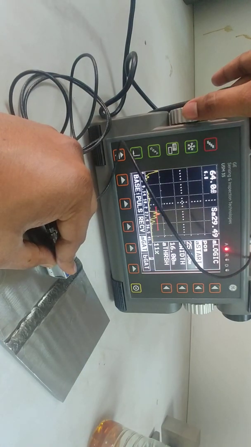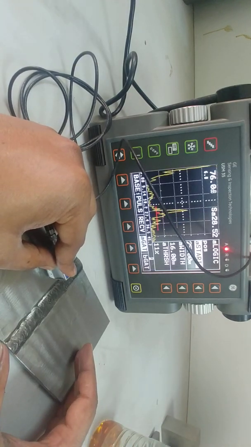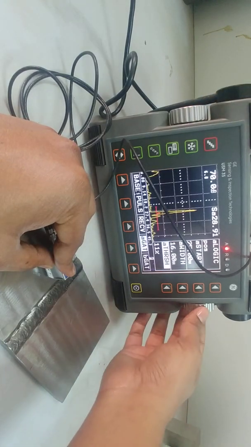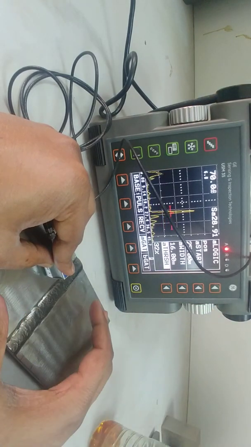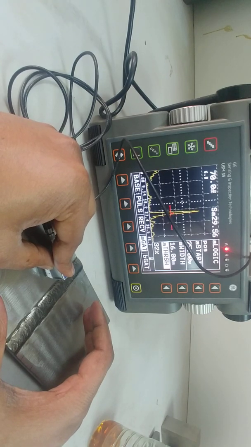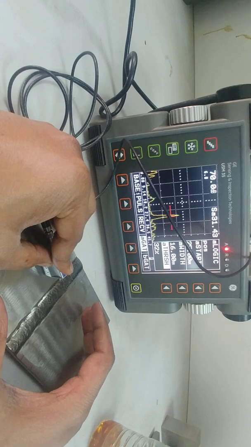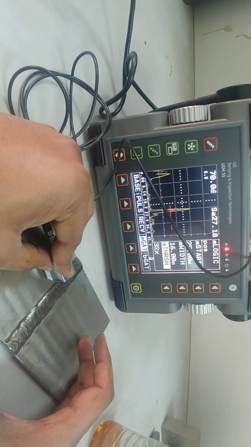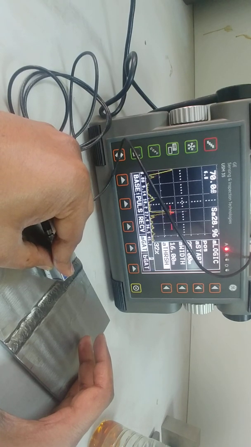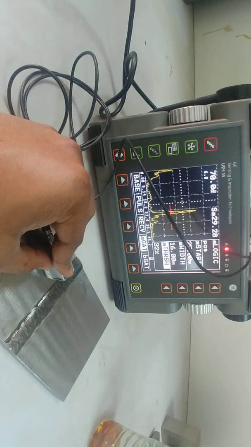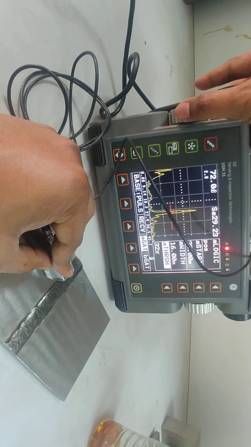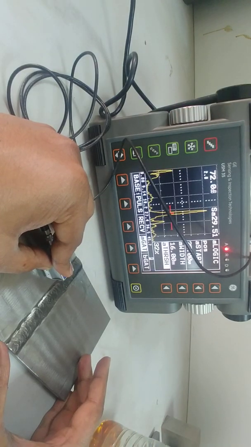Let me just increase the gain. You can see if I increase the gain, the peaks become bigger. Yeah, this looks promising. Now for defect sizing, you can see I'm just increasing the gain. You can see the peak is increasing and then decreasing. So try to set the maximum peak. Let me just increase the gain size. Yeah, something like 80%. Okay.